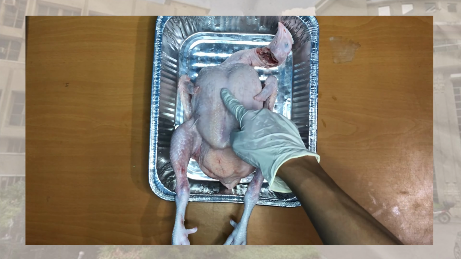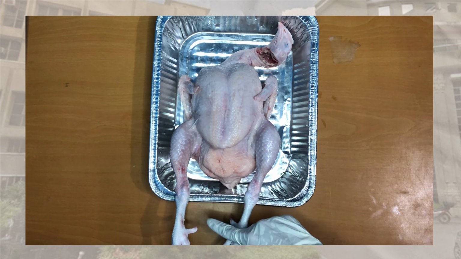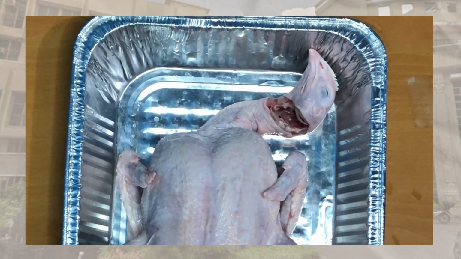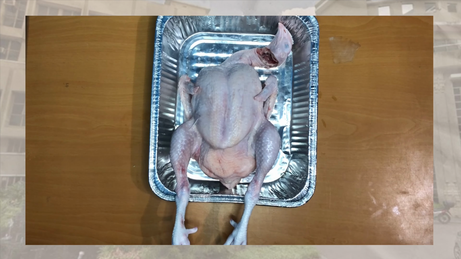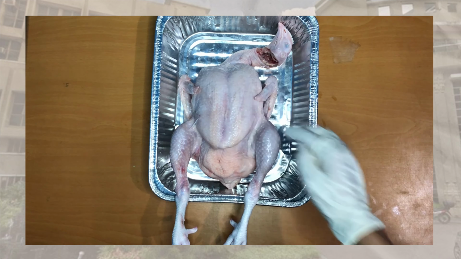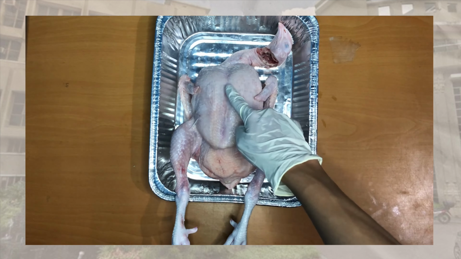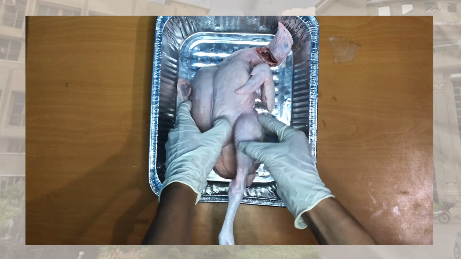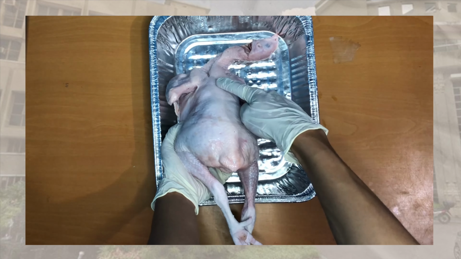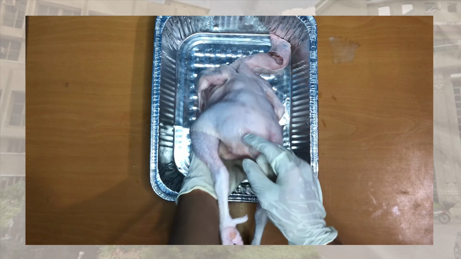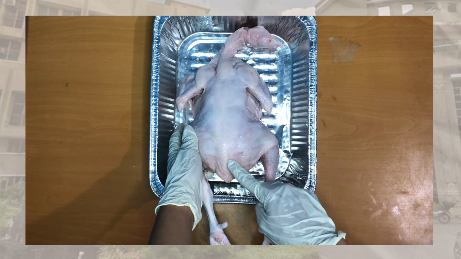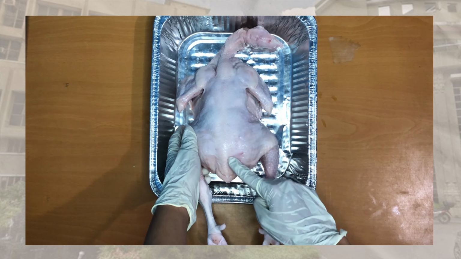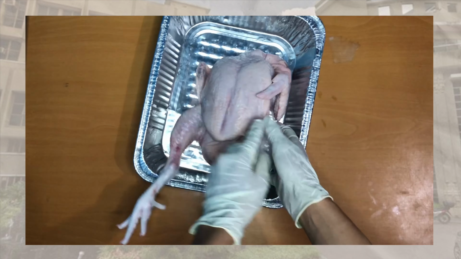Inferior is away from the head end or toward the lower part. For example, the heart is inferior to the eyes. Anterior, also known as ventral, is the front of the body. For example, the chest is anterior to the spine. Posterior, also known as dorsal, is the back of the body. For example, the back is posterior to the chest.